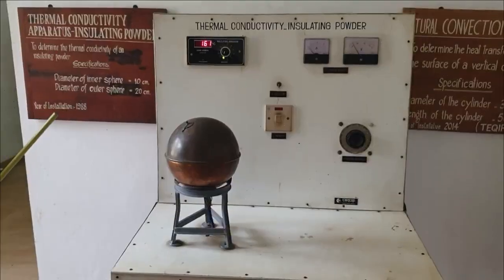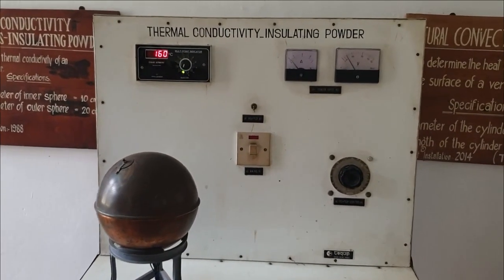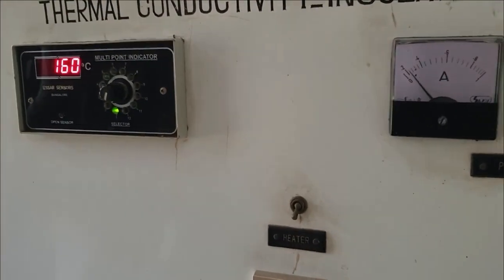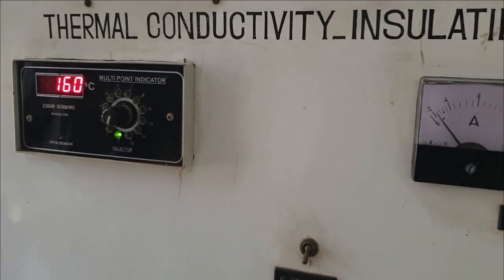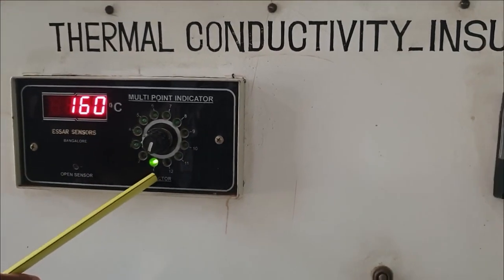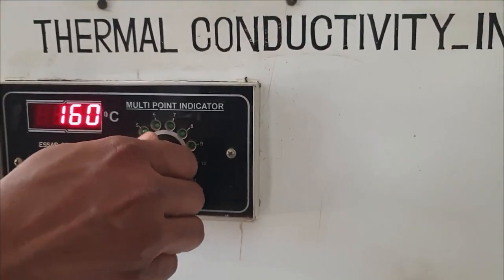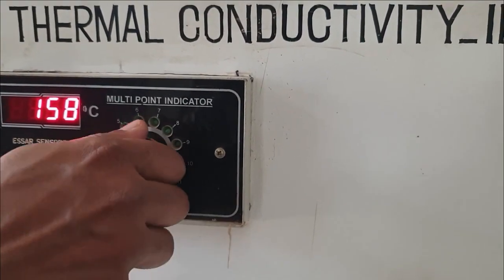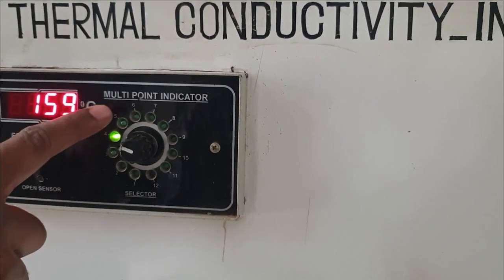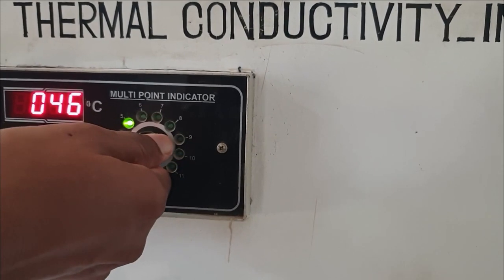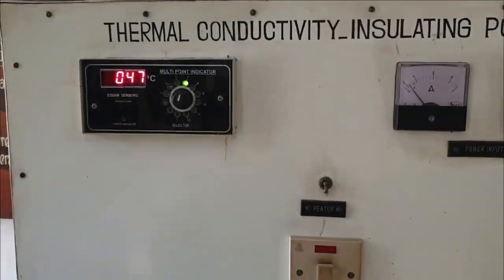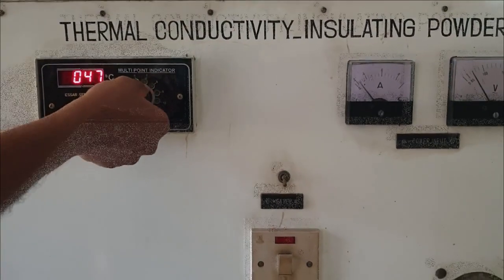And here you can see that the heater surface temperature is about 160 degrees at one point, and there will be slight variation because it has been placed at different points: 158, 158 and 159. So the average of it will give us the heater temperature. Similarly, the outer temperature is about 47, 48 degrees, so averaging will give us the outer surface temperature.